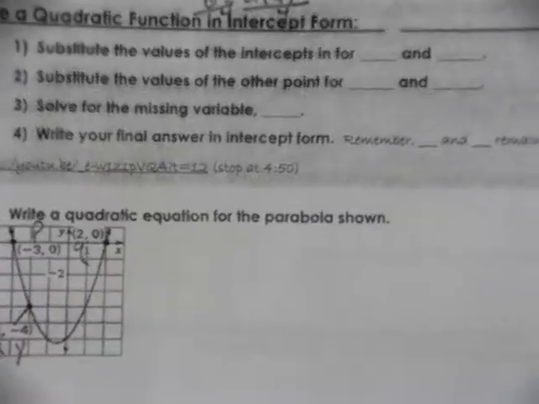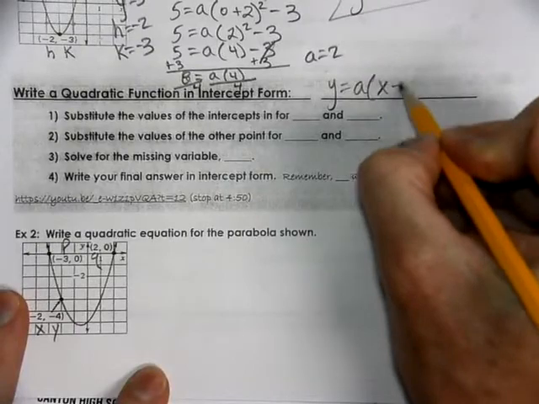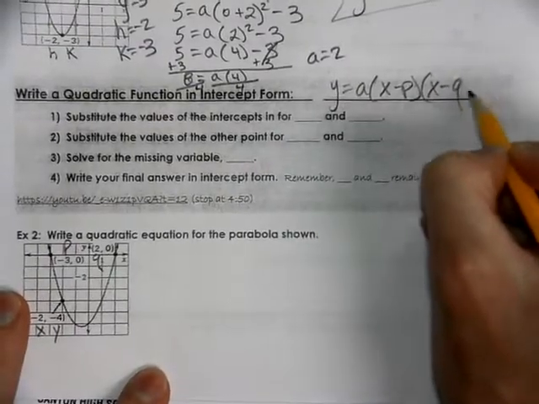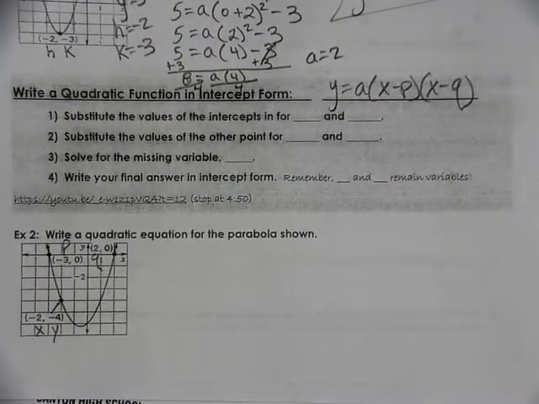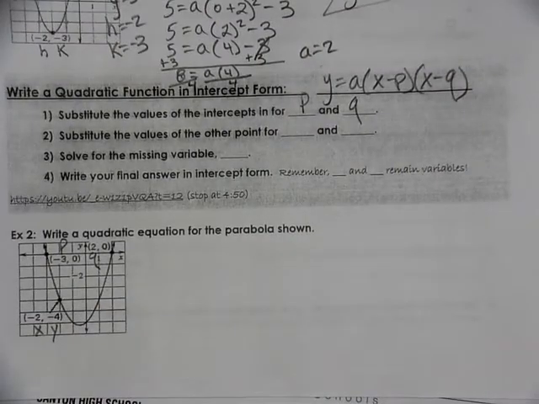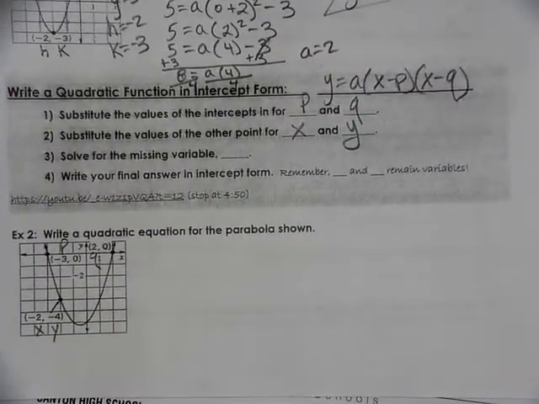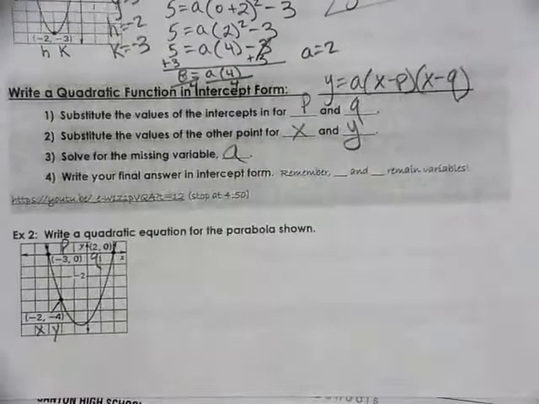So we're going to try to solve this one using intercept form. So that's going to be y equals a, x minus p, x minus q. So we're going to substitute our p's and q's in for the equation. You're going to substitute your x and y of the other point into your equation. And that way we can solve for our a.